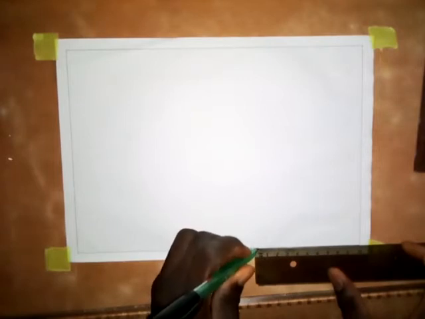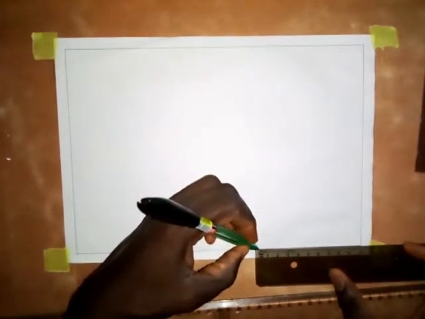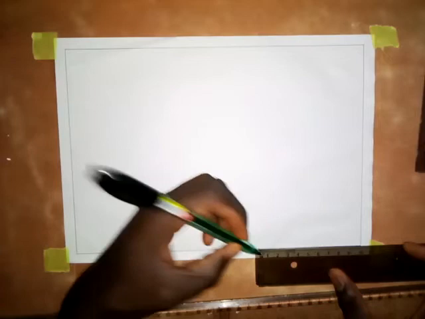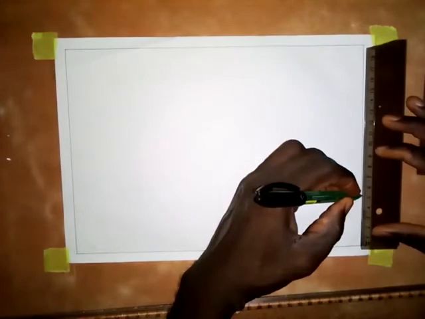So what you need to do now is to measure 100 millimeters. Starting from this point, you take 100 millimeters to this point here. So just put a dot here. And then you take it up on this vertical side. So you take the width here, which is 50 millimeters.